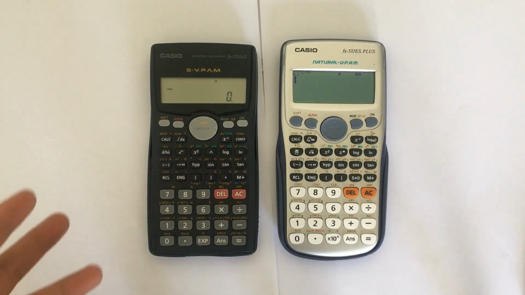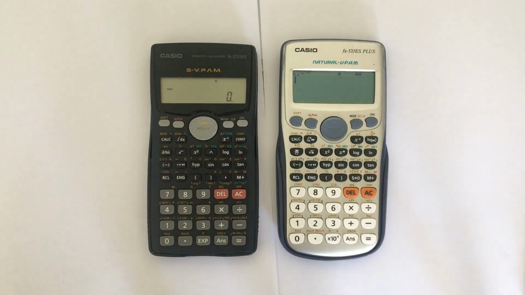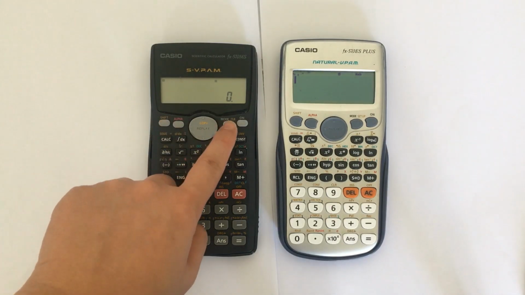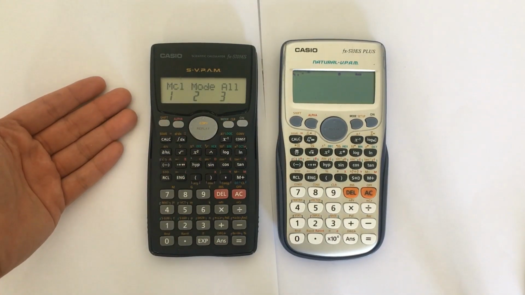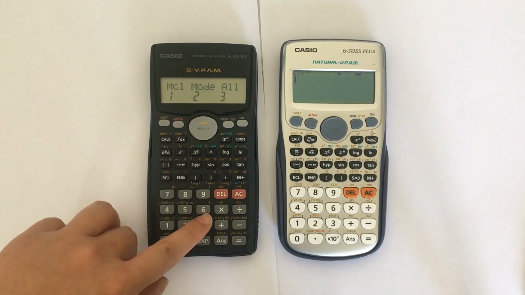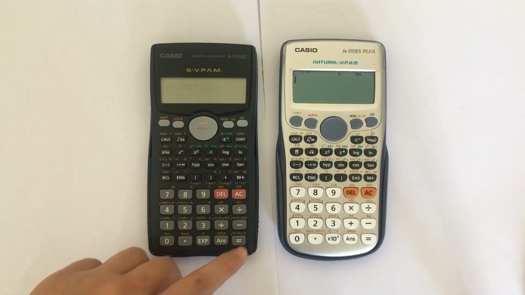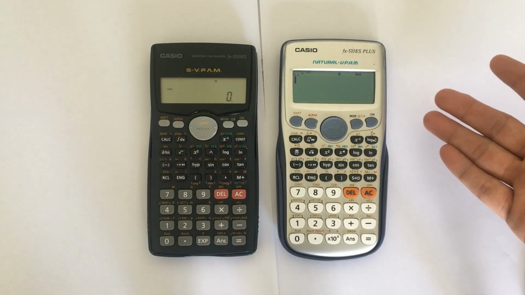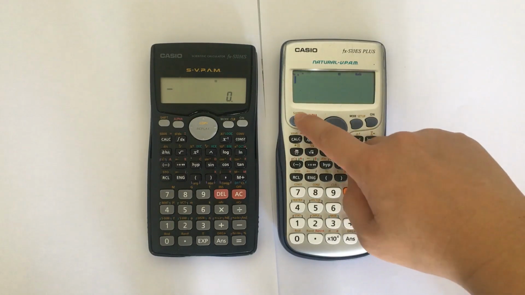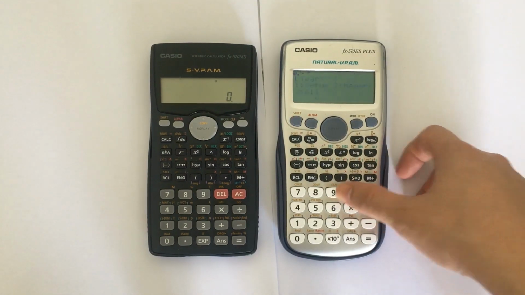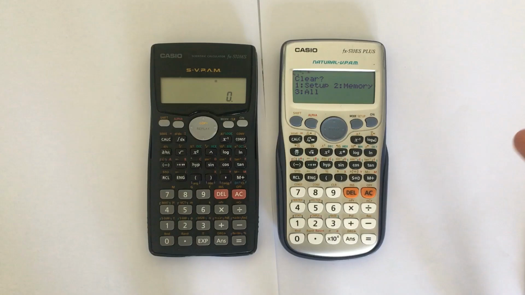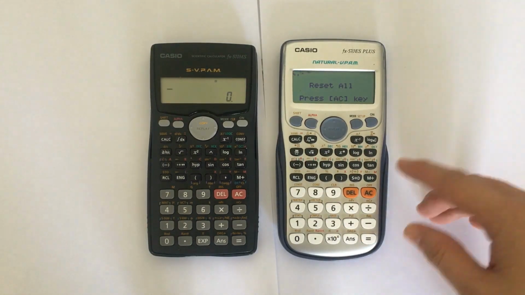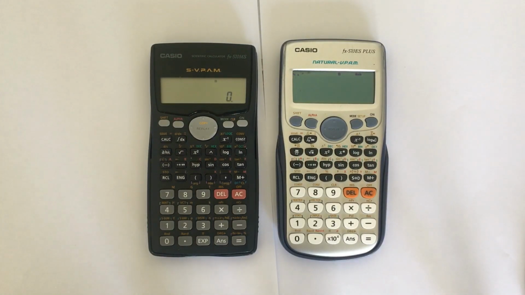If you want to reset the calculator or the memory on the modes, for MX, press shift mode, depending which one you want to clear, and reset. Let's say you choose number 3, reset all, you press equal sign, and you have reset your calculator. For EX plus, to reset this calculator, press shift 9, which is clear, and you can go for 1, 2, 3, and 3 to reset all, equal sign for yes, and clear. And that's it.